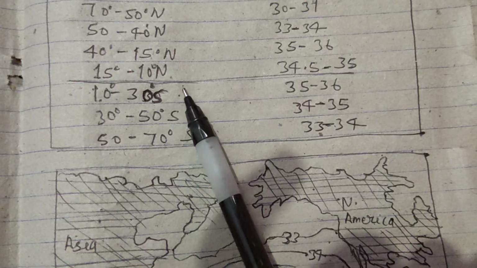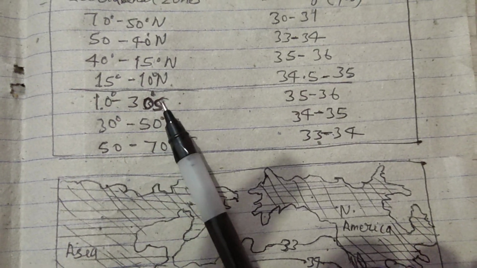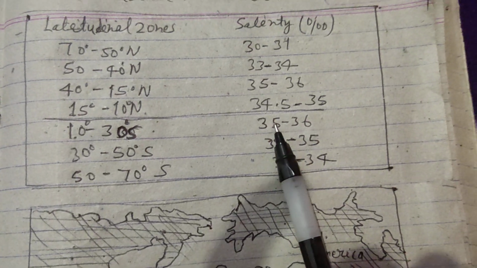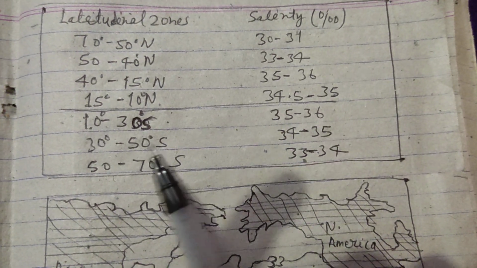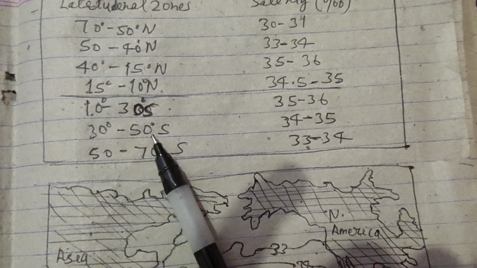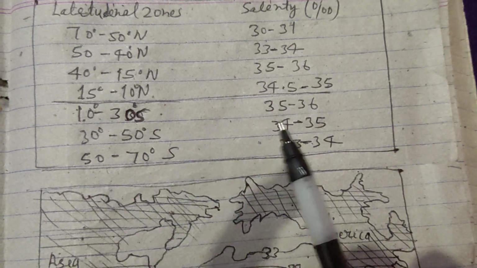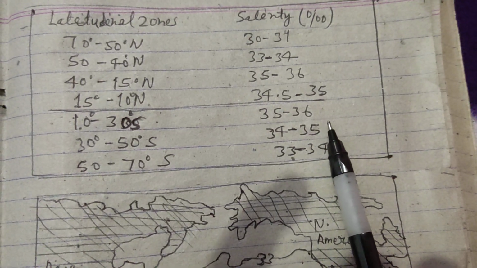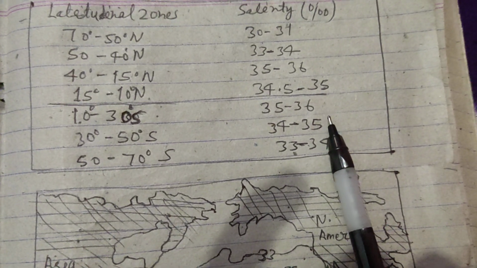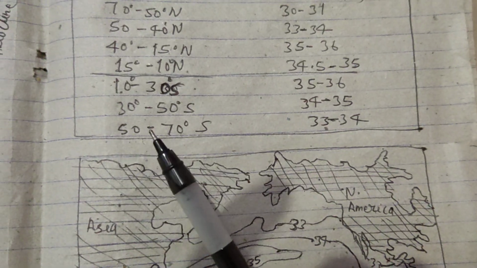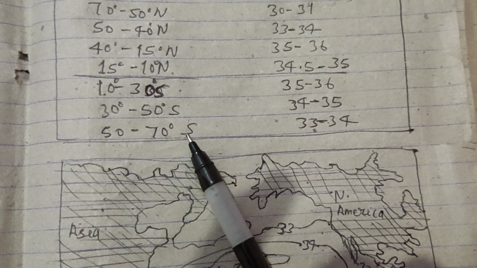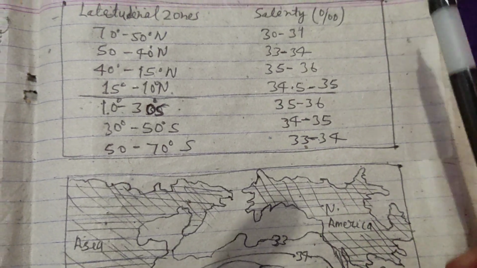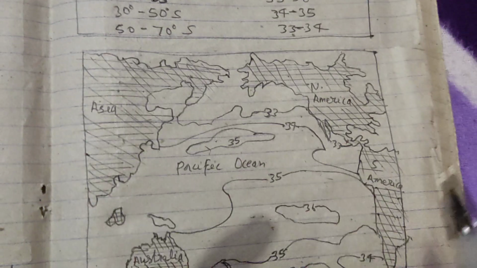You can see here in the south, 10 to 30 degree south hemisphere, the salinity is 35 to 36, and at 30 degree to 50 degree south latitude, 34 to 35 gram per thousand, meaning ppt, part per thousand. ppt means, at 50 to 70 degree south latitude, 33 to 34 gram per thousand, meaning ppt.